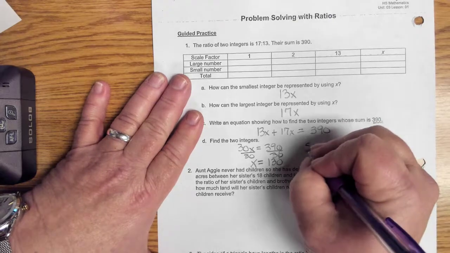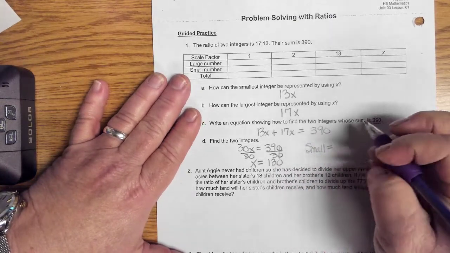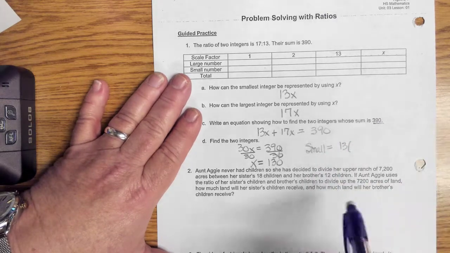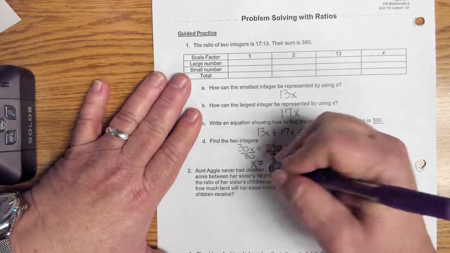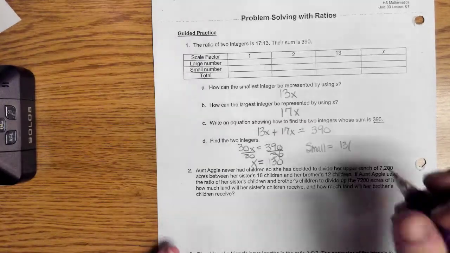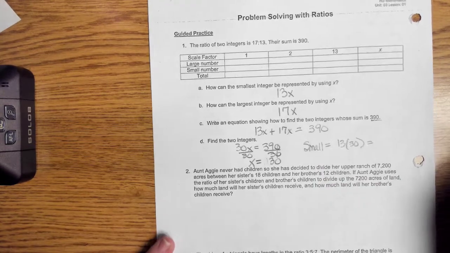Okay, so the smallest integer, I'm going to do what? 13 times, I'm sorry, what did I do here? I put 130 because I was talking while I was talking to you. It's only 30. Okay, so 13 times 30, which is equal to what?